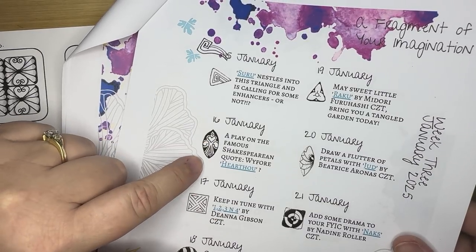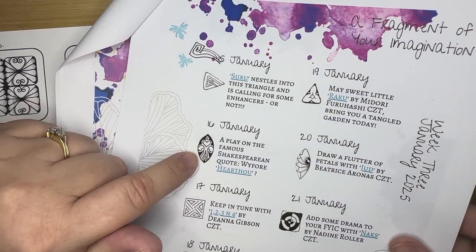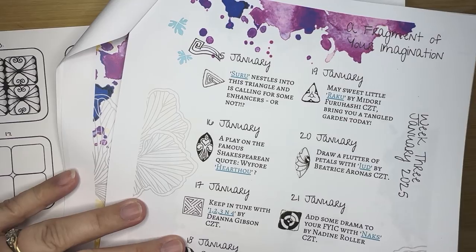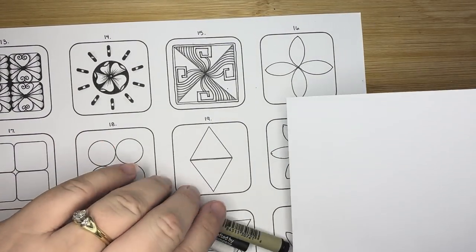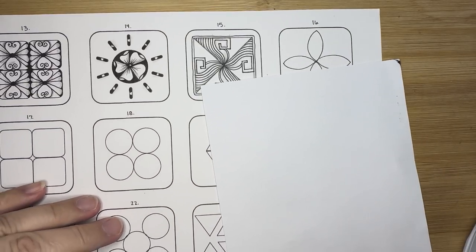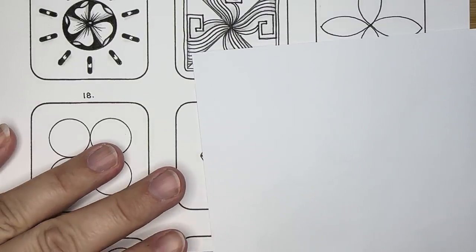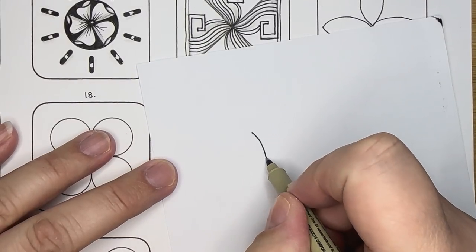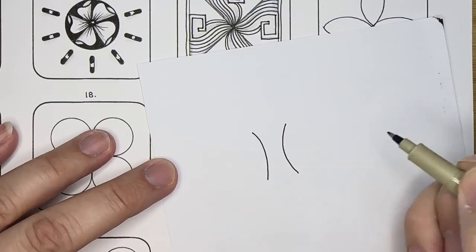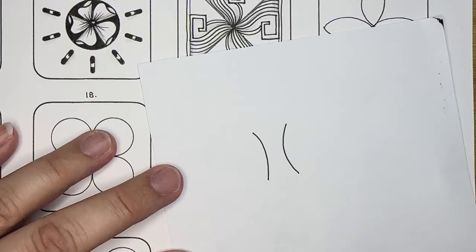Okay, as you can see here, this is what it looks like. It's a lot of little lines in a small area, so we're going to work hard today and make this beautiful. All right, before we start, I want to do it on some scrap paper so I can show you what it looks like outside of the fragment. Okay, draw a little bit of an angle here. So we start with these two curved shapes that bend towards each other.